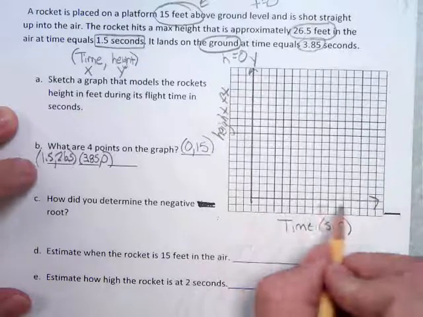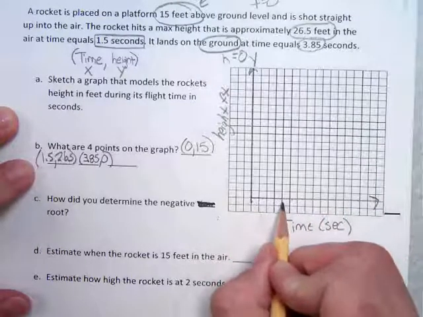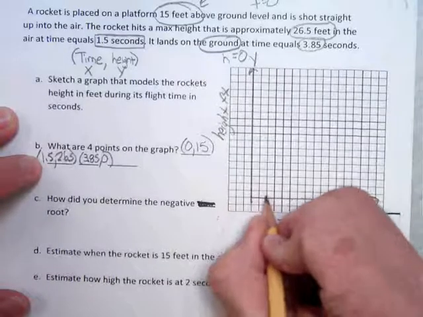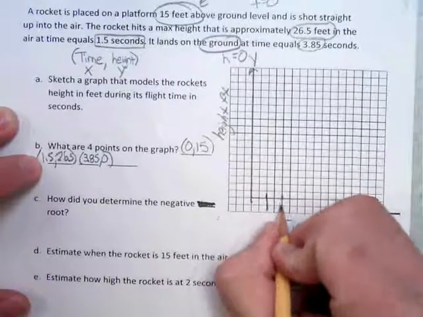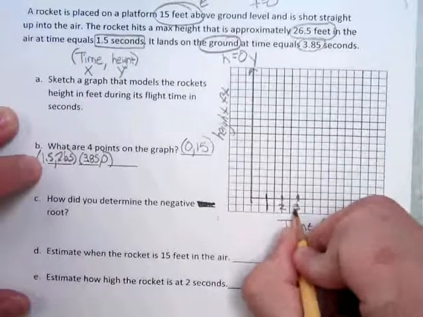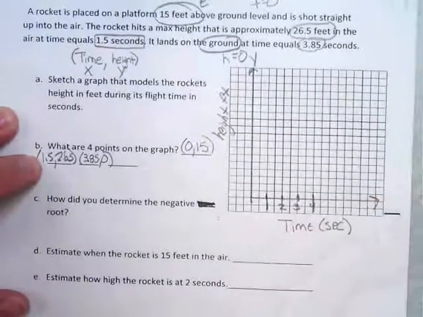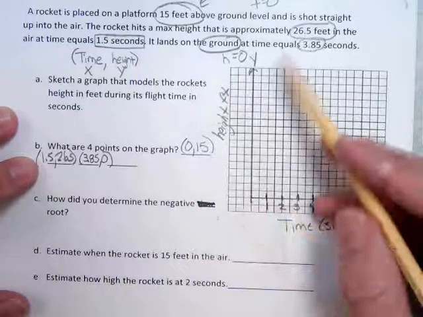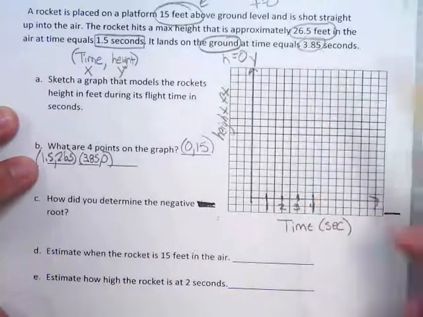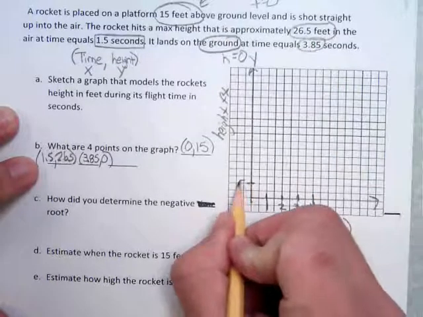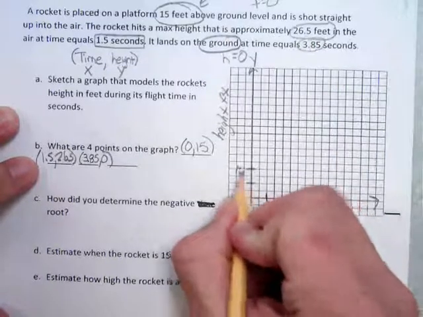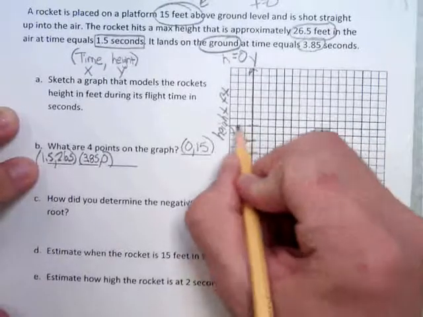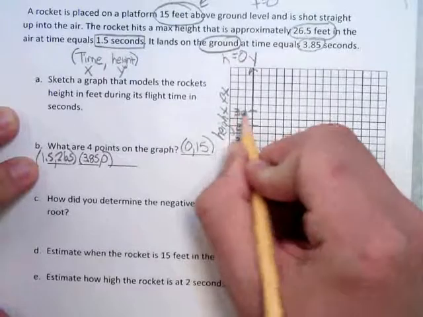So I'm going to scale this out. Let's do every 2 instead and go 1, 2, 3, 4 along the x-axis. And along the y-axis, we're going up to 26.5, so we can go by 5s. I'll skip every other one too. 5, 10, 15, 20, 25, 30. Okay.